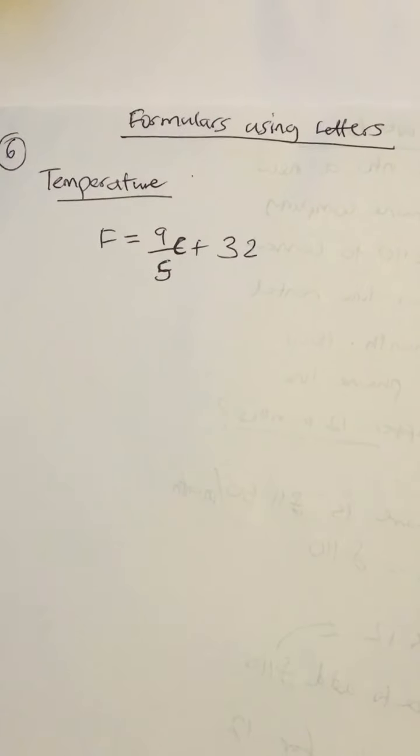So having done that now, we'll proceed to another aspect of formulas, but this time we're going to be dealing with formulas with letters, and we'll take some examples afterwards.